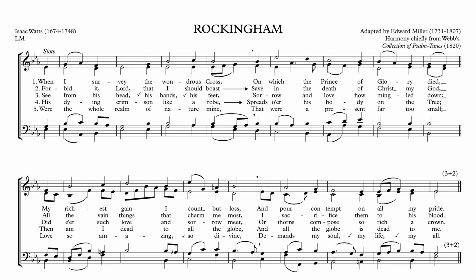Question 13. You'll see that there are slurs written between some of the notes, these bendy lines. What are those about?